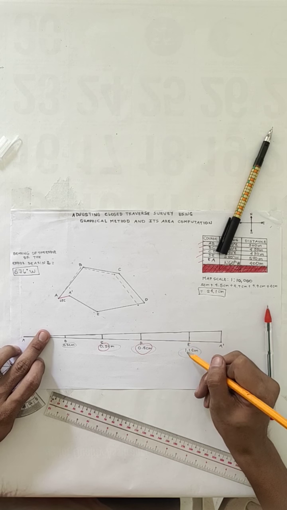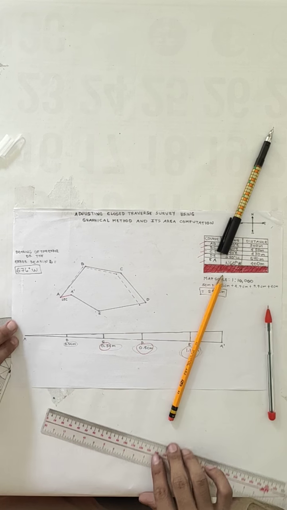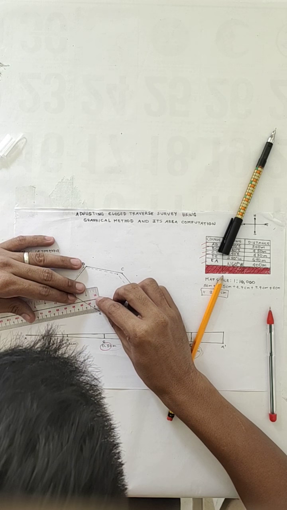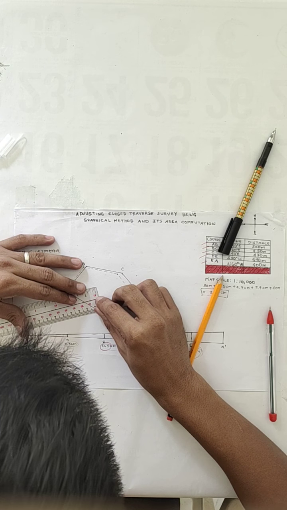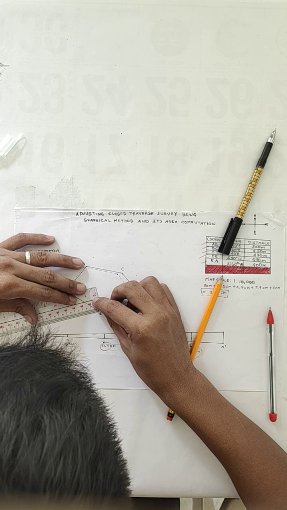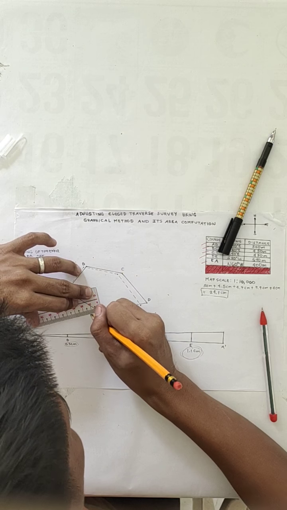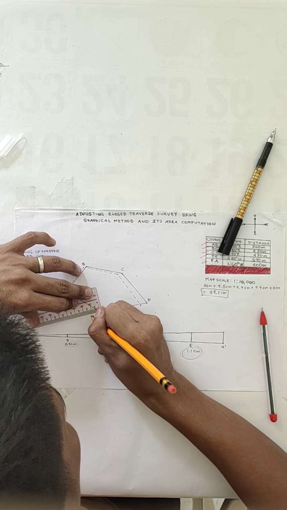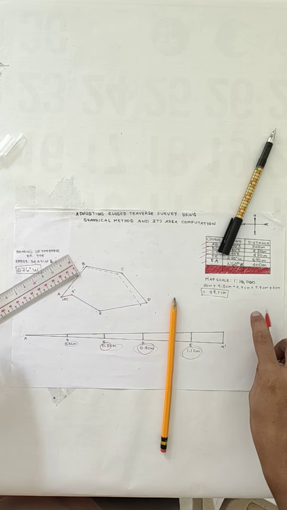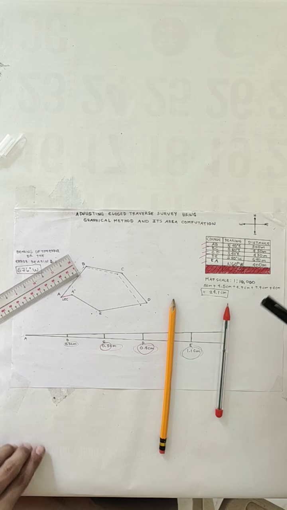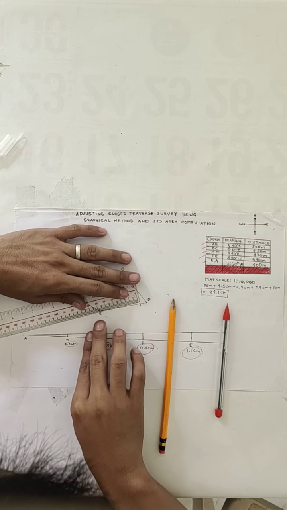Then we're going to move 1.1 centimeter. Where is 1.1 centimeter? Here. So this is the new point. Same procedure, connect.